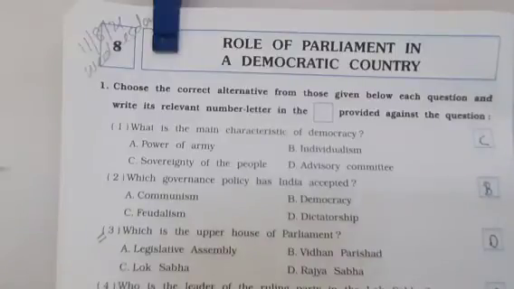The Prime Minister selects ministers from the members of his party. In this way, the Council of Ministers is formed. The ministers with the Prime Minister take all the decisions.